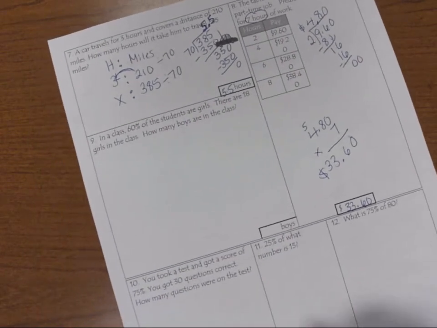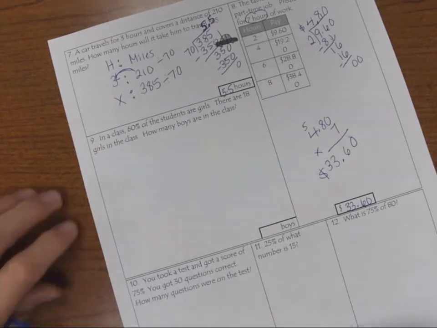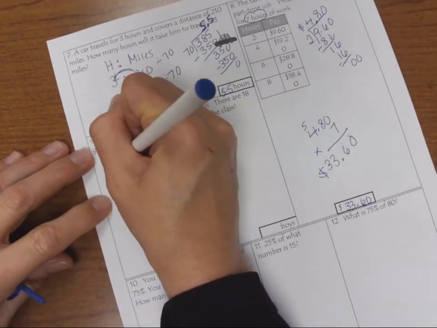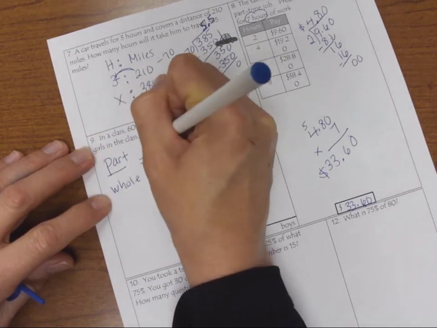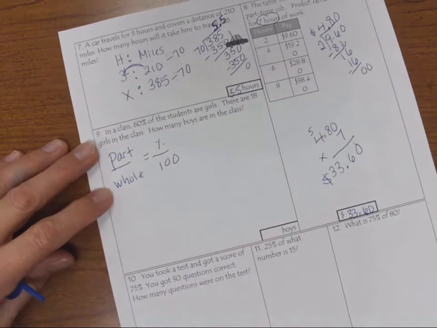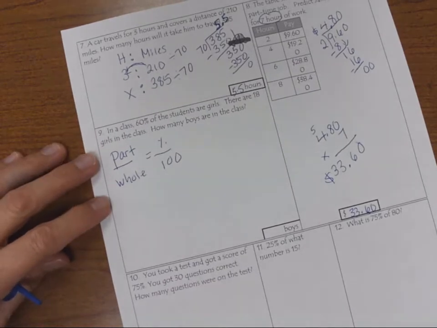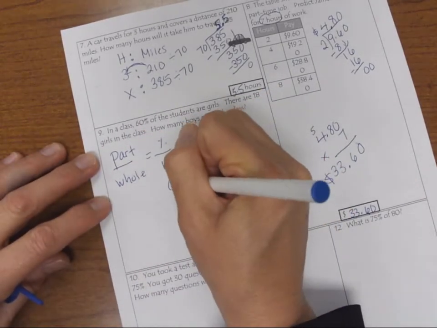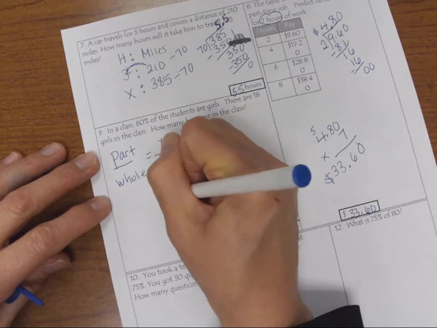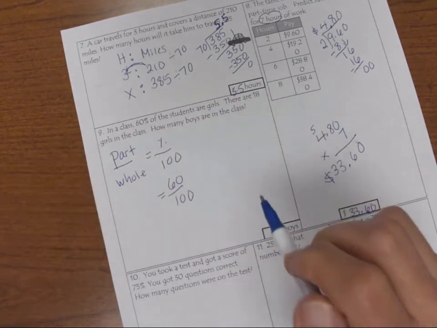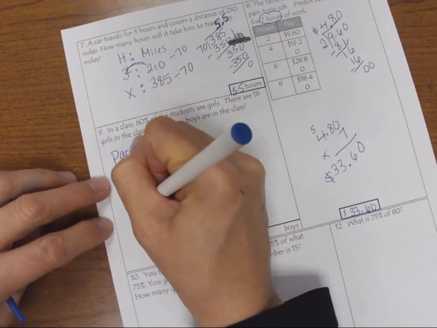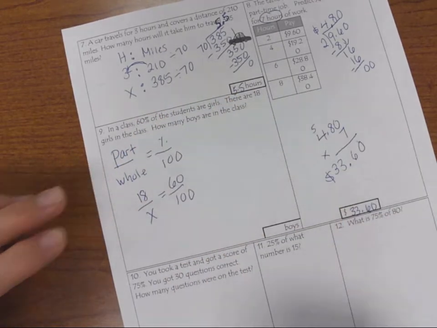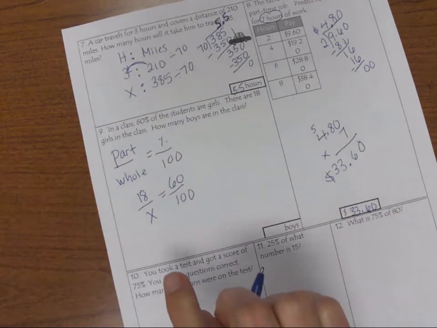Okay, the next one. In a class, 60% of the students are girls. There are 18 girls in the class. How many boys are in the class? This we go part over whole equals percent over 100. Okay? So they gave us the percent, 60%, so I put that in. It's always over 100. If there's 18 girls in the class, that's not the whole class. That's just the girls, so it's where the part is. Okay? Over X.